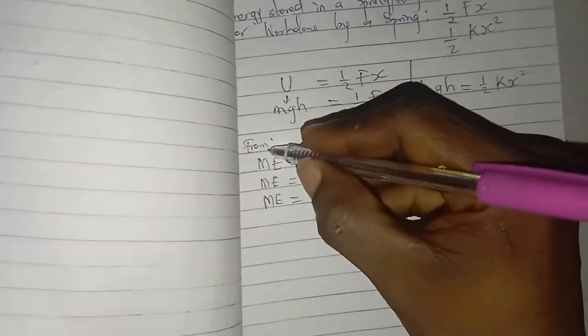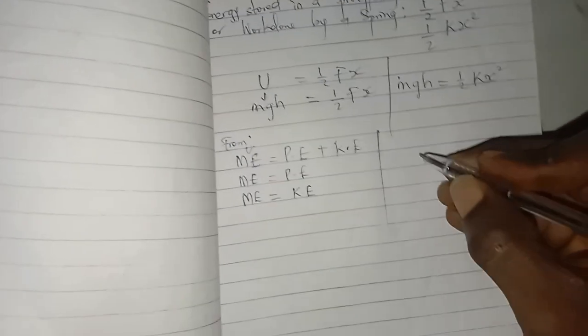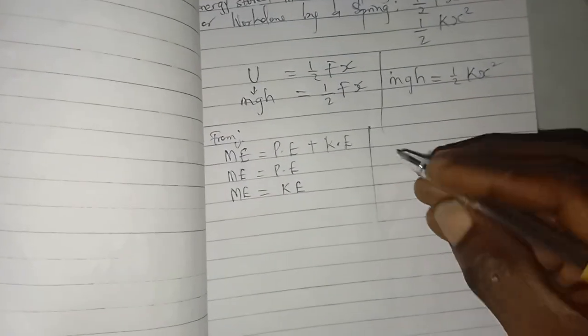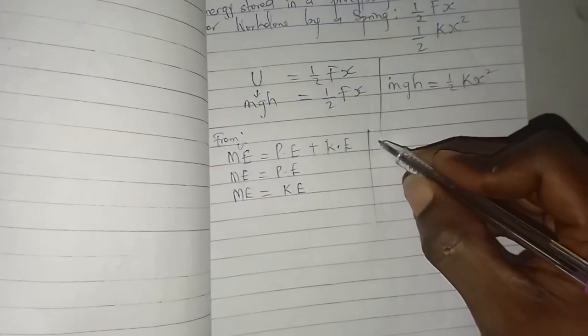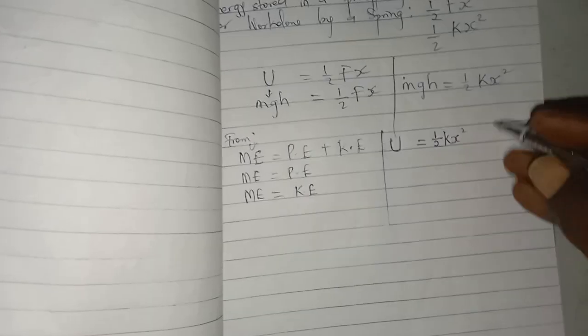So from these three things, let's say this one is work, and this is potential energy. So U here can be equal to, if it's a string, half kx squared, which is just as half Fx, plus half mv squared.